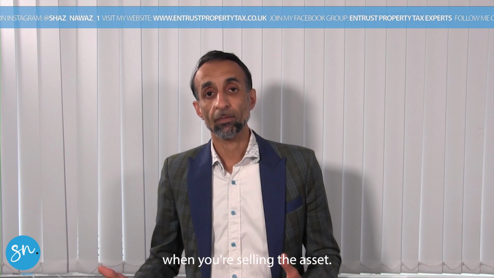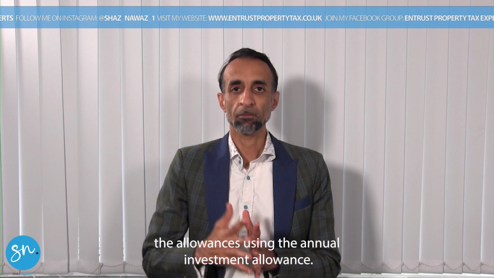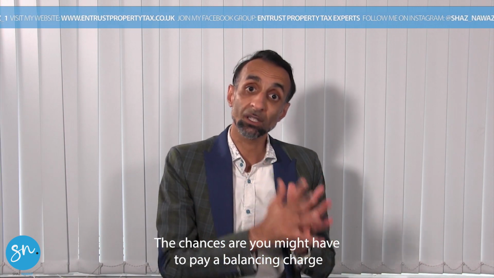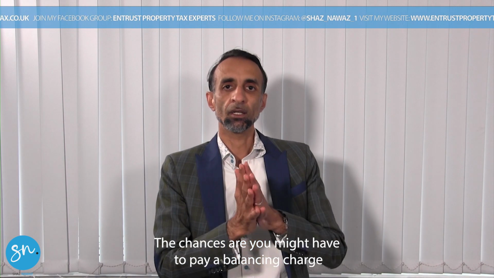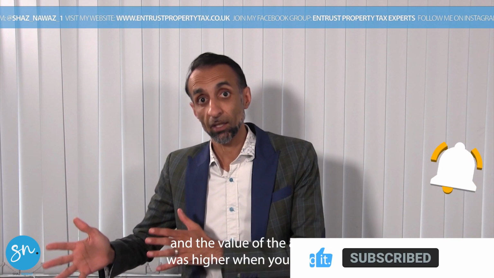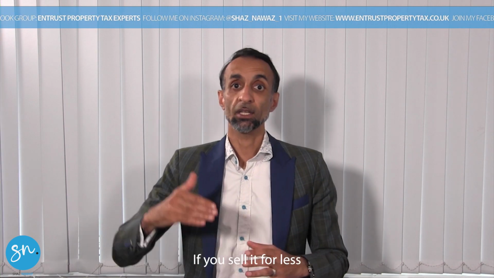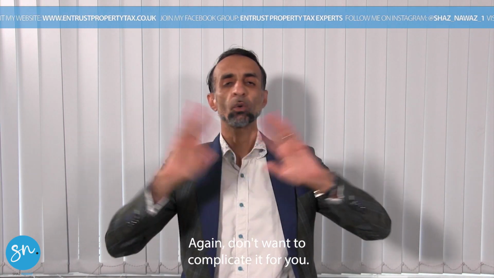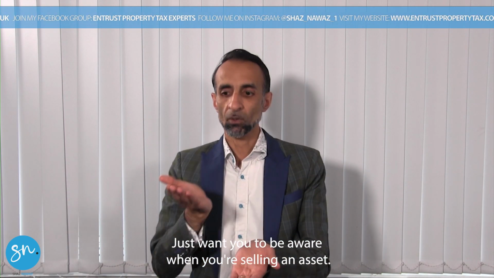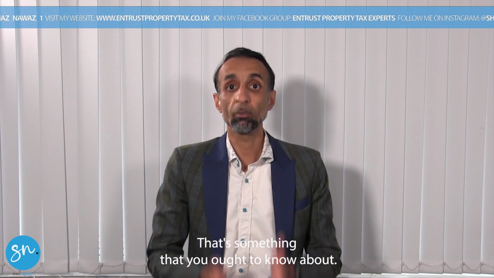When you're selling the asset, you may have a balancing allowance or a balancing charge, depending on how much you've claimed in terms of capital allowances. So if you've accelerated the allowances using the annual investment allowance, the chances are you might have to pay a balancing charge, because you claimed more of the allowances quicker and the value of the assets was higher when you sold it. So there's a tax charge there. If you sell it for less than what it's worth, then you'll have a balancing allowance. Again, don't want to complicate it for you. Just want you to be aware, when you're selling an asset, there could be a balancing allowance or a balancing charge, and that's something that you ought to know about.